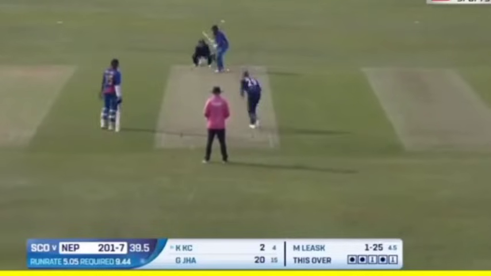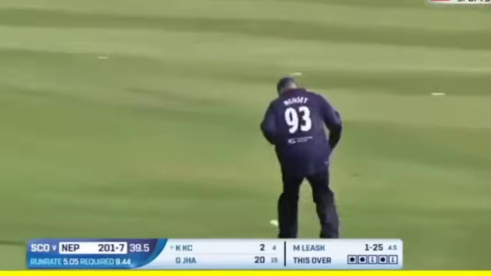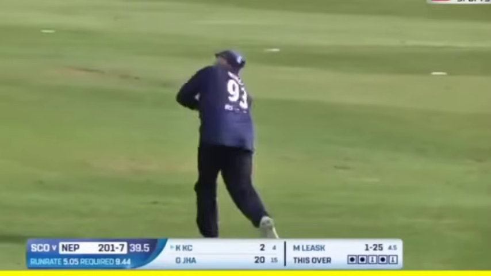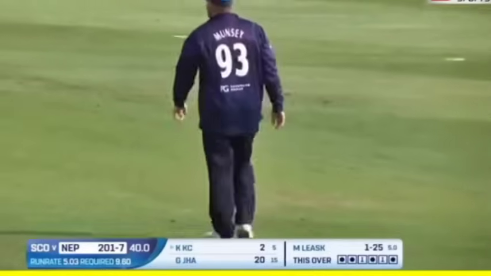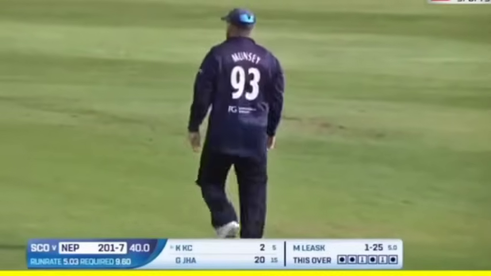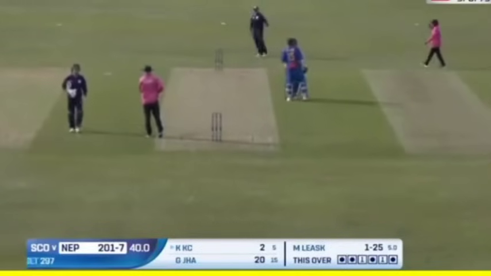200's up as Nepal now enter the third and final power play with only 3 wickets in hand. Bit of a disastrous last 10 overs for them. The game swung heavily towards Scotland, but don't rule anything out whilst these two are still at the crease. It's 201 for 7.